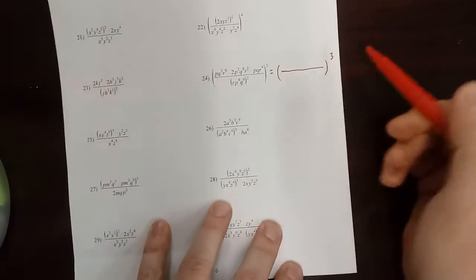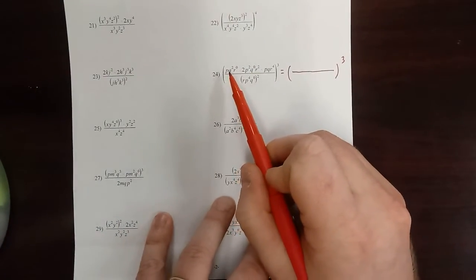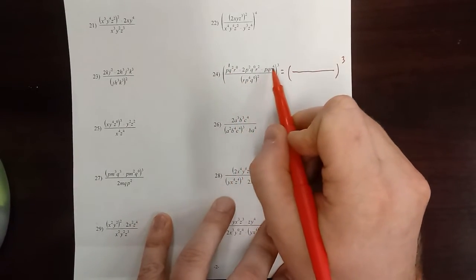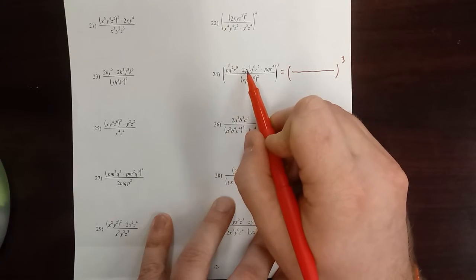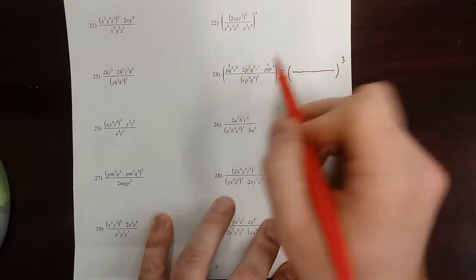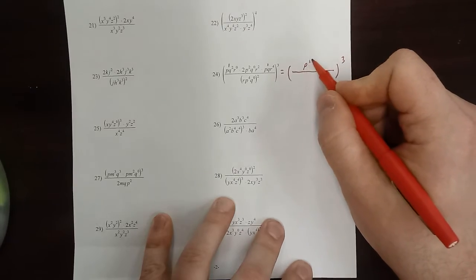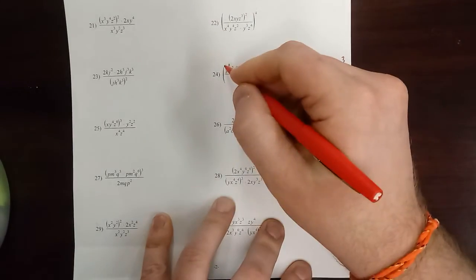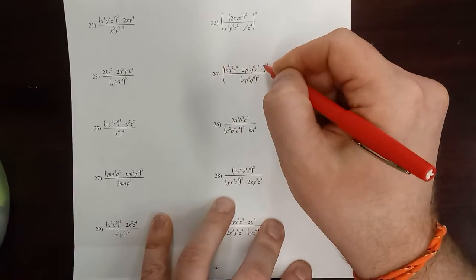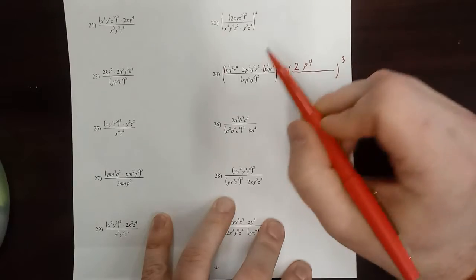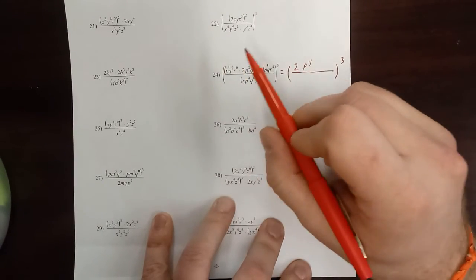So I'm going to focus on the top first, and I see I have a p to the 1. Do I have any other p's on the top? P to the 1, p to the 2, p to the 1. Oh, so 1, 2, 3, 4. I have p to the 4th. I should have actually focused on the coefficients first. I had a 1, I had a 2, and I had a 1. 1 times 2 times 1 is 2, so I'll have a 2 out front. Okay. So I did my coefficients.